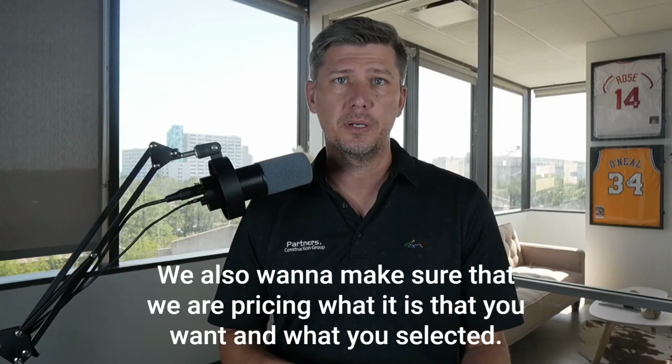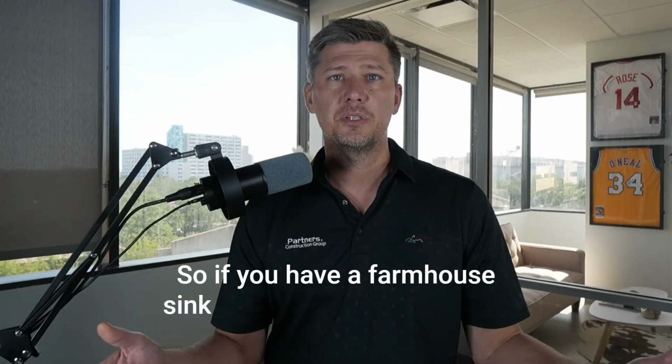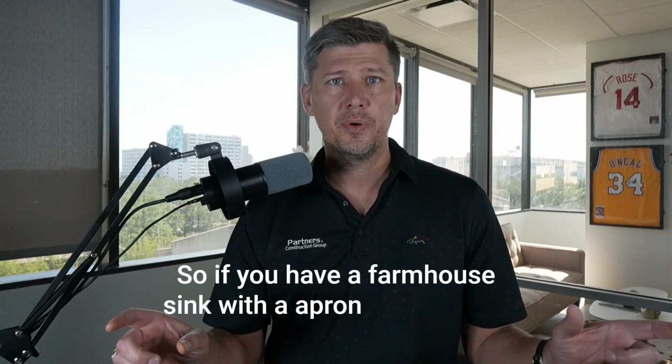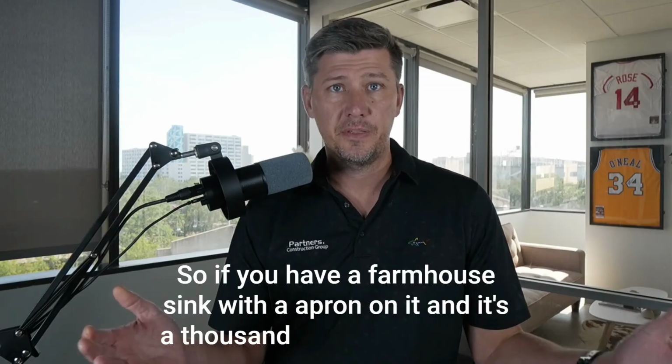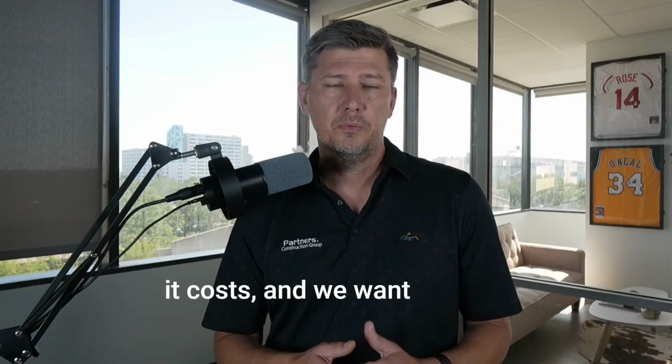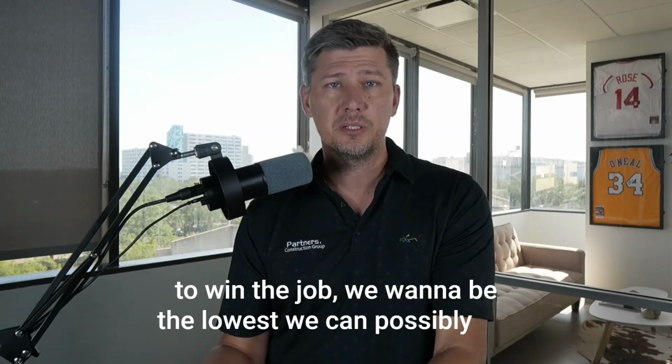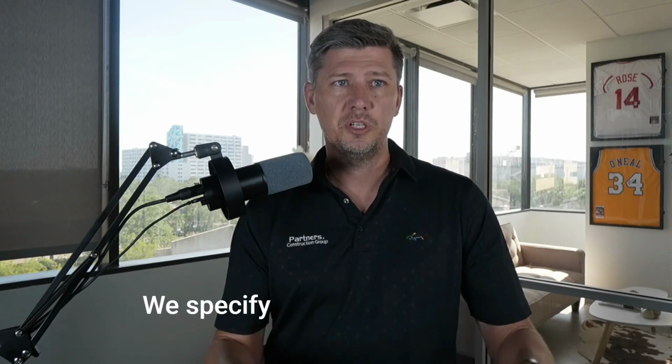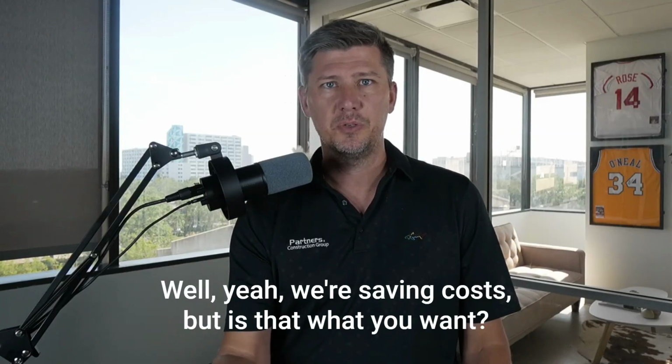We also want to make sure that we are pricing what it is that you want and what you selected. So if you have a farmhouse sink with an apron on it and it's $1,000 or whatever it costs, and we want to try to decrease cost because we're trying to win the job, we want to be the lowest we can possibly be, we specify a stainless steel sink. Well, yeah, we're saving costs, but is that what you want?